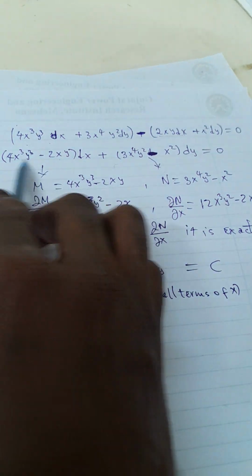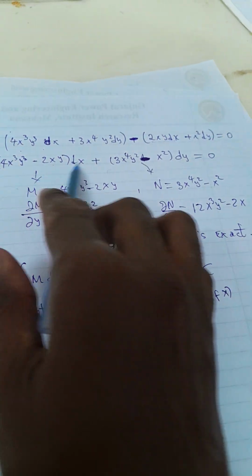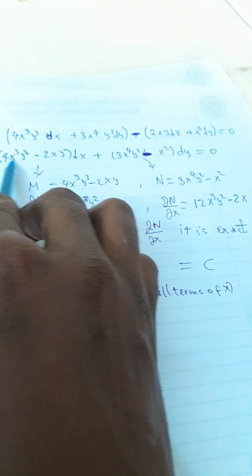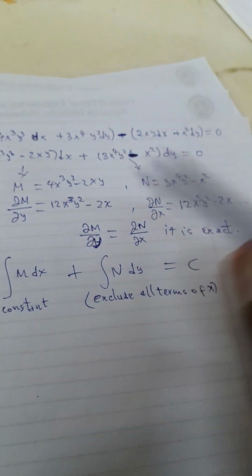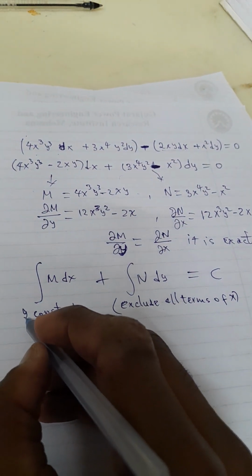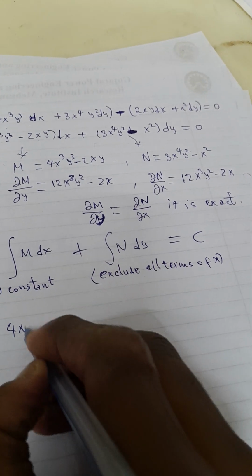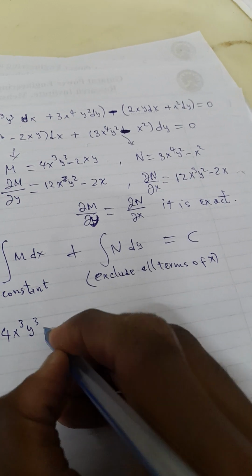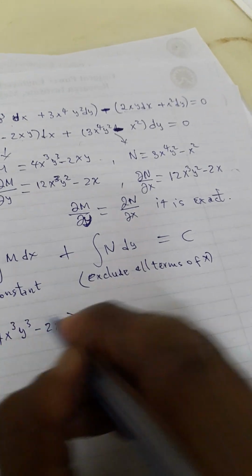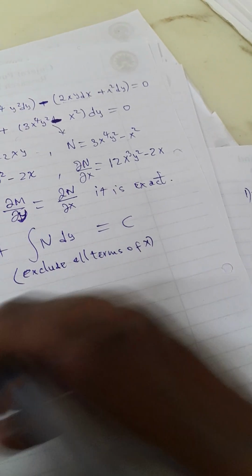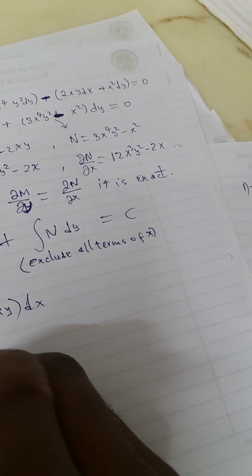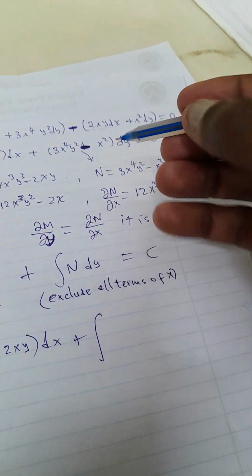Now see, if I integrate this expression, I have just to integrate this term and integrate here. What we have is the integration of M with y constant. Y is constant, so it means this will be 4x cubed y cubed minus 2xy, dx, y constant, plus the integration of N.